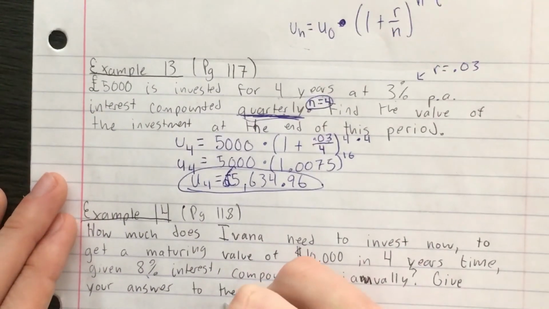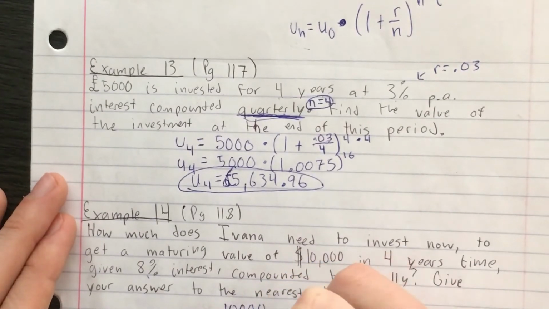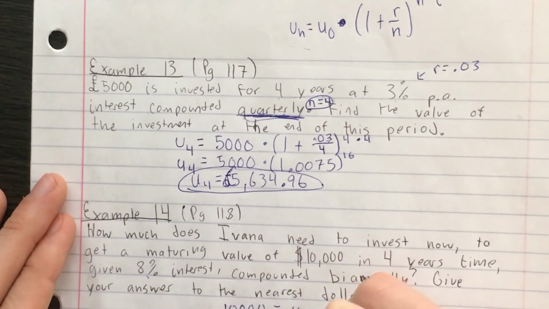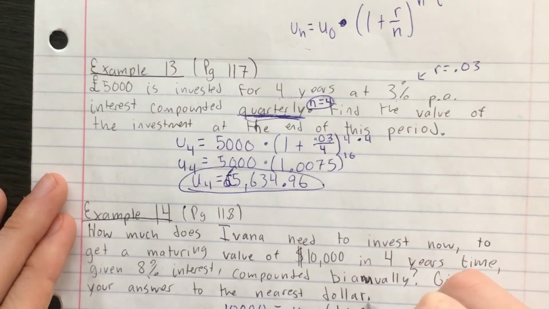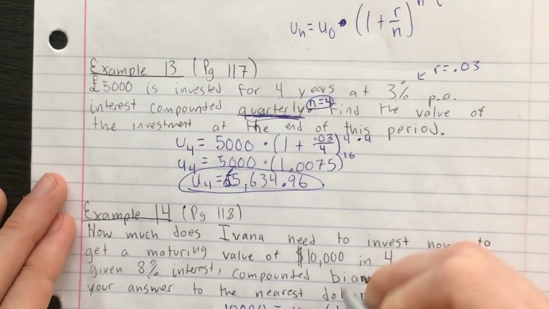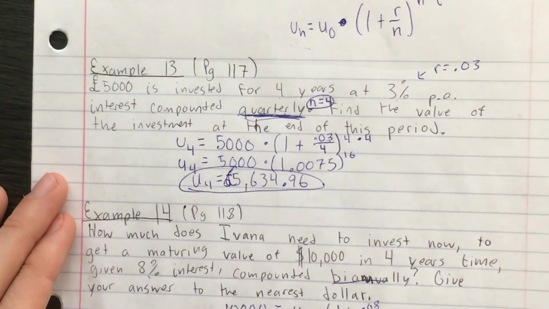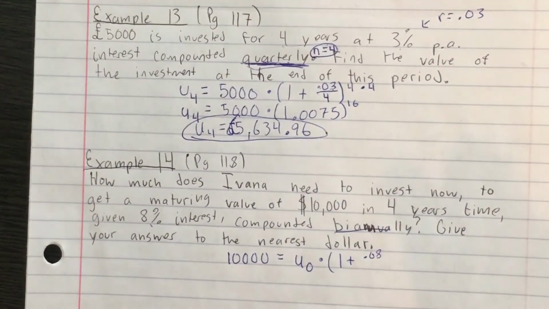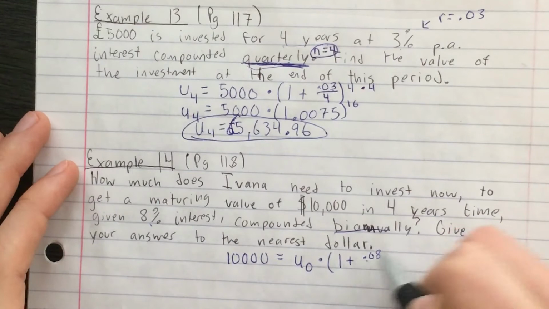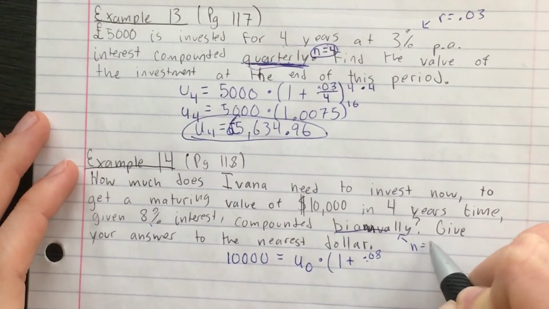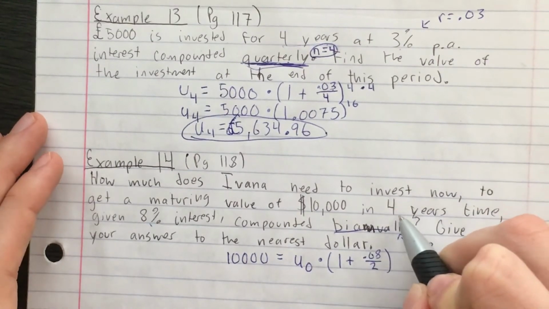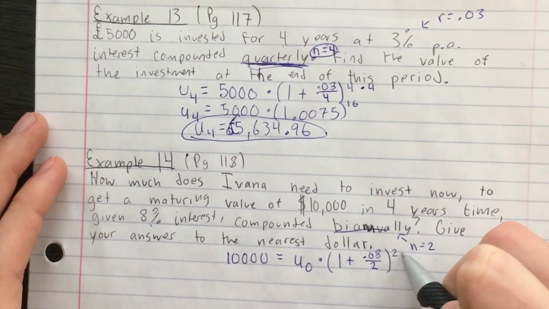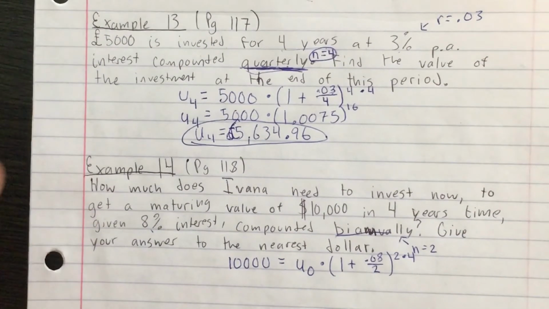So we're going to write this out. We're going to say 10,000 equals U sub 0. We don't know what that is. We're going to say times 1 plus 0.08. It's biannually. So real quick, think to yourself, biannually, what would that mean? That's going to be a compound period of n equals 2. So we're going to divide that by 2, and then we're going to do 4 years again. That seems to be the popular one, times 4.